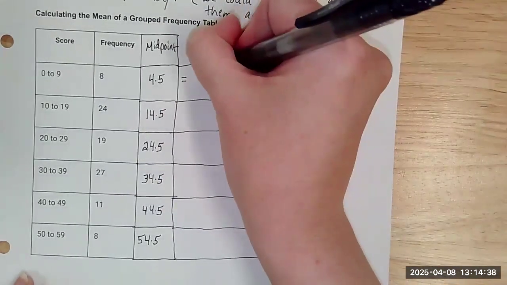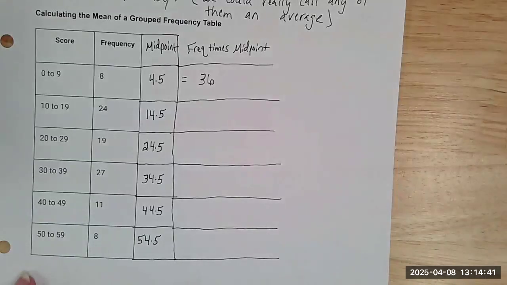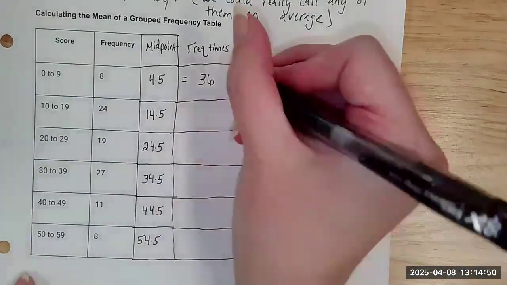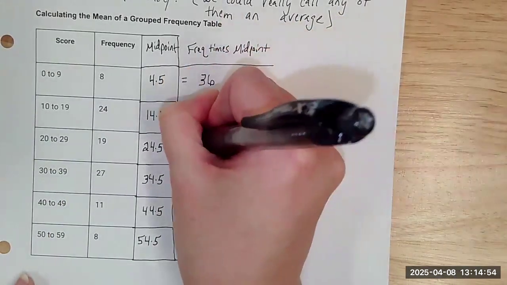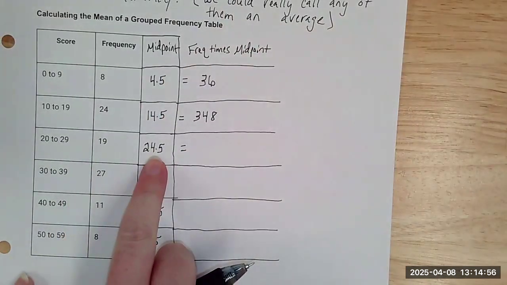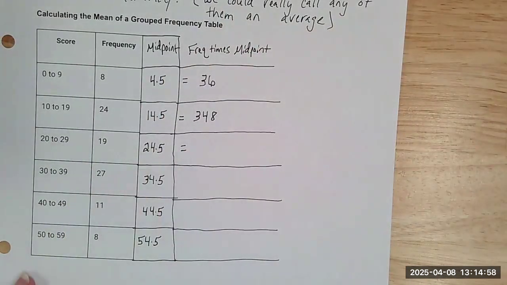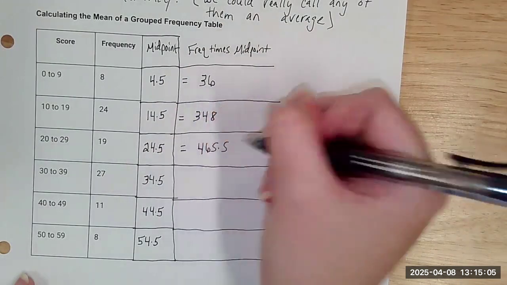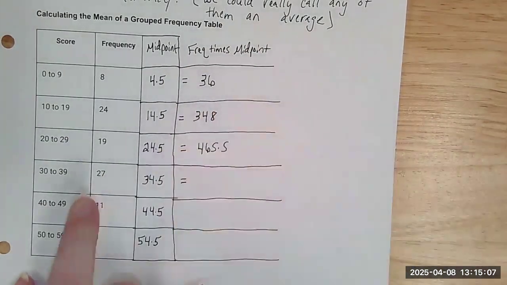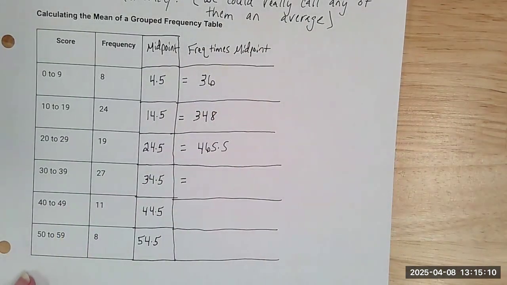Okay, so I'm going to put 36 here. Then I'm going to do 24 times 14.5. That gives me 348. Then I'm going to do 19 times 24.5. That gives me 465.5. I'm going to do 27 times 34.5.